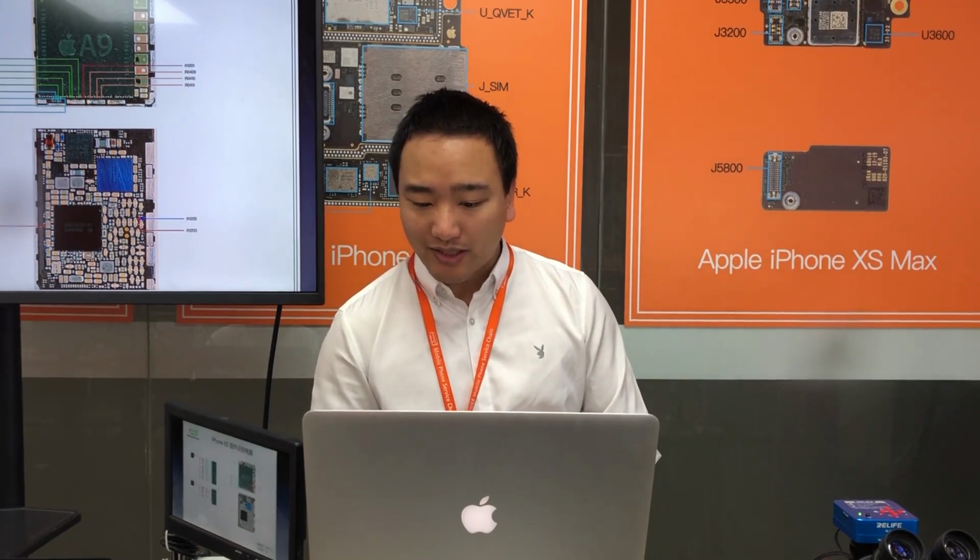Another example: if the phone is heavily dropped and cannot power on, there are a lot of small components on the motherboard. If those components are loose in this detect circuit, it will also be unable to detect the CPU itself, so it also cannot power on. So you can see there are a lot of points you need to detect.